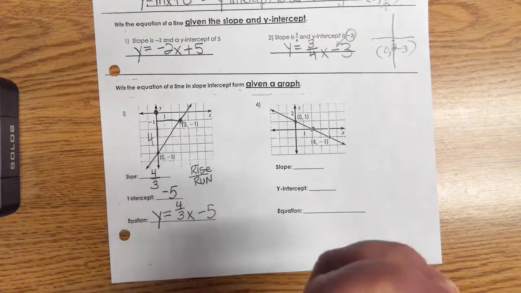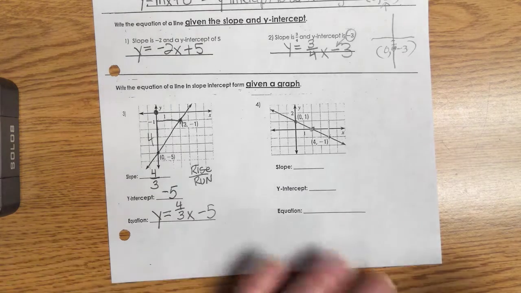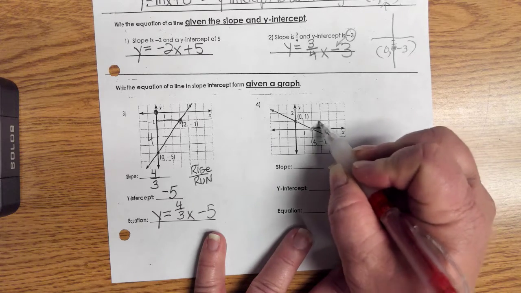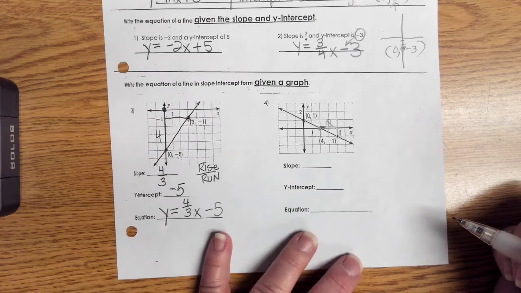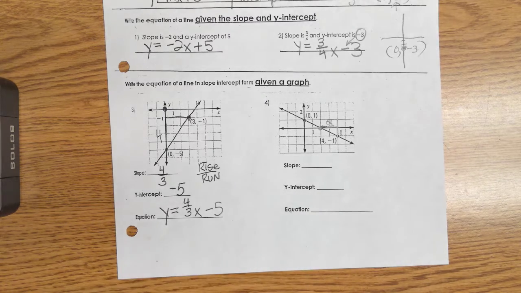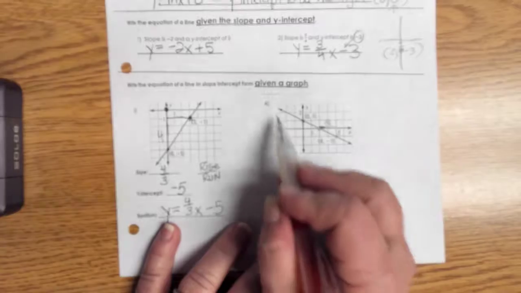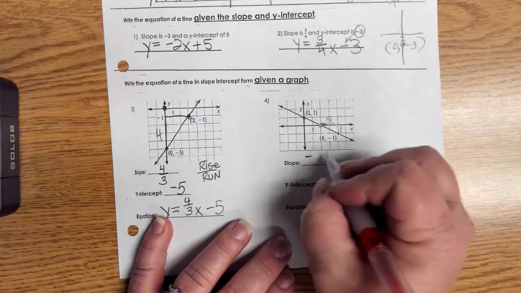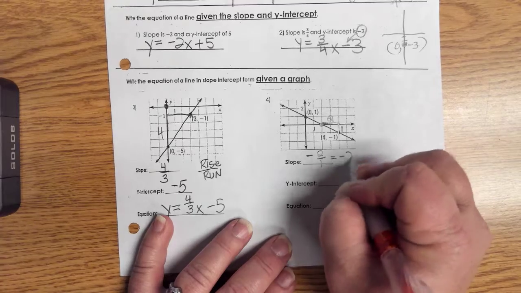The closer you can get your rise over run counting, the less you will have to simplify, and I'll show you that. So if I went up 1 and over 2, what kind of slope is this? Look at that line. It's going down, so it's a negative slope. It's going to be negative 2 over 1, which is really negative 2.